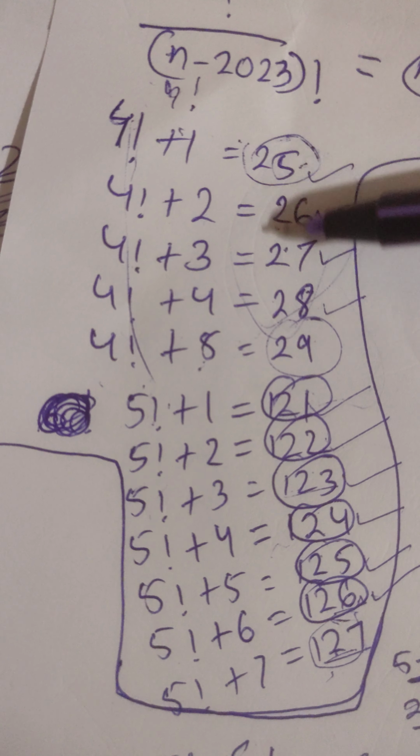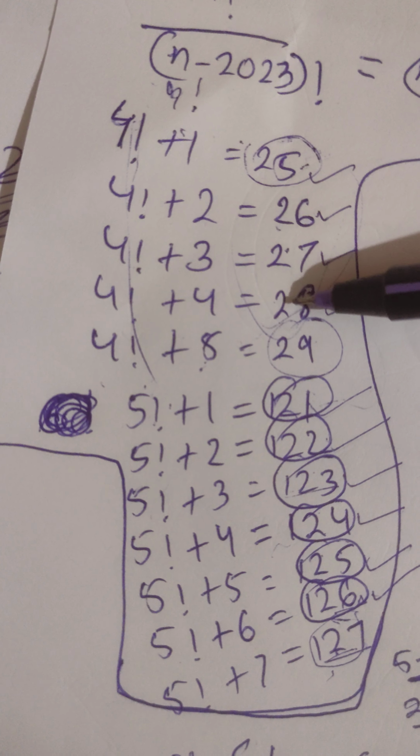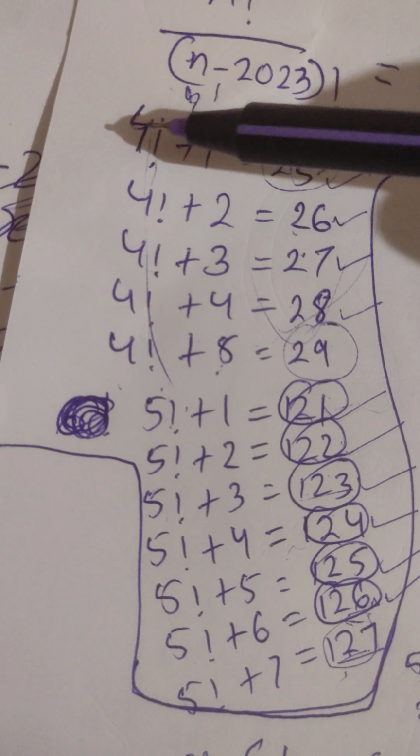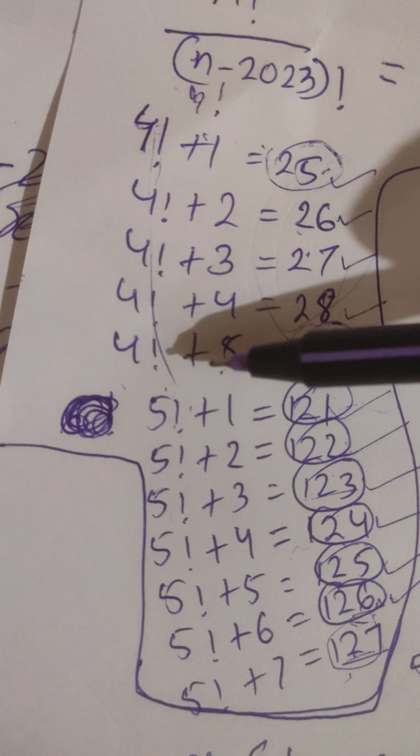Like if here I have written some results, you can see I have taken 4 factorial, for example, which is 24. So 4 factorial plus 1 is 25. And we can see this is composite, this is also composite, this is also composite, this is also composite. So we are getting 4 composite numbers, but as we write 4 factorial plus 5, we are getting 29, which is a prime number, right? So we are getting 4 consecutive composite numbers between 4 factorial and 4 factorial plus 5, right?